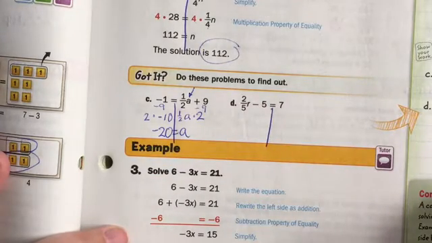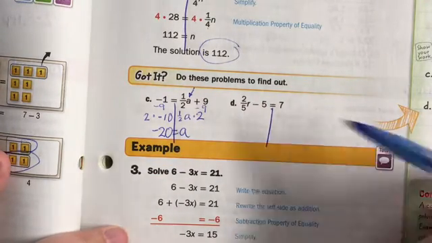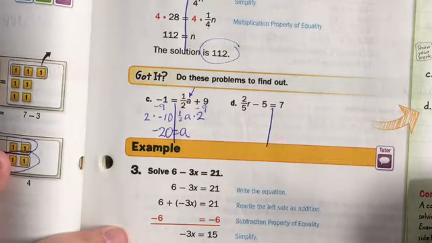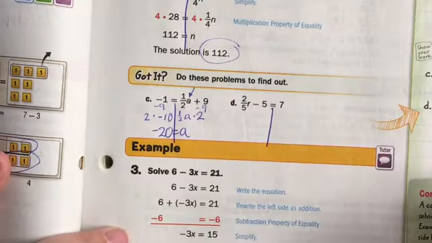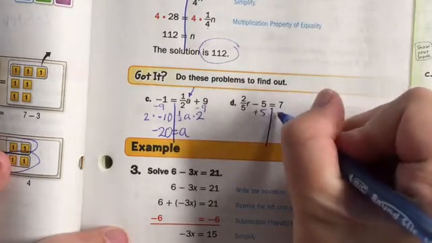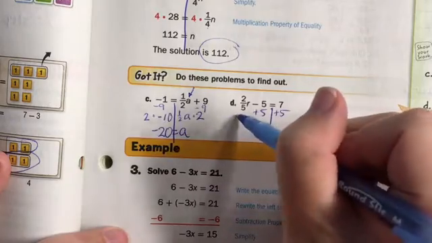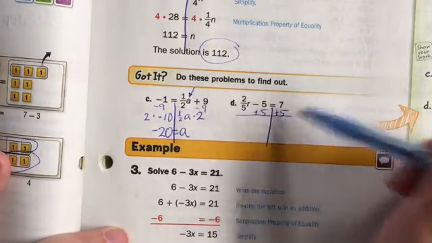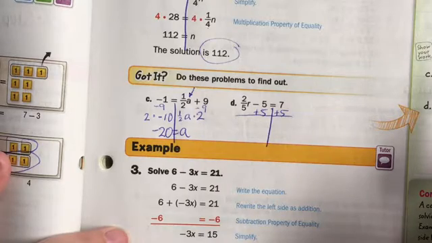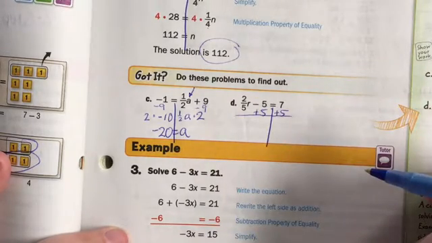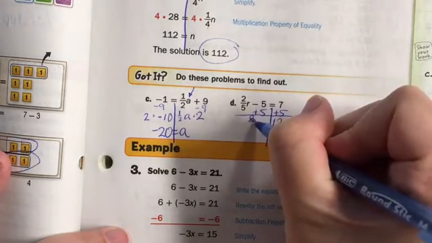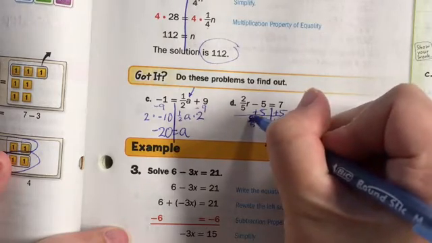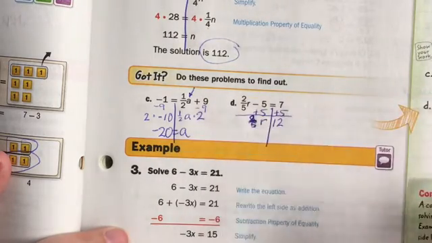Good. And then, Brody, what's the coat on this one? 5. So it's -5, right? So how are we going to undo minusing 5? Add 5. Is everybody writing this down? Okay, good. All right. So then, Ashleen, what is 7 plus 5? 12. Yep. And then we have 2/5 R. That was sloppy. 2/5 R is equal to 12.